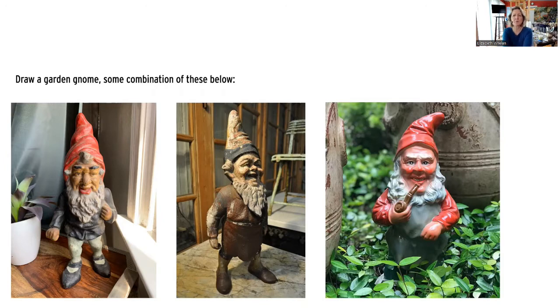And so we're going to do an exercise where you're first going to draw this garden gnome, and then we're going to look at a little scene and put the garden gnome in that scene. So as you draw your gnome, don't worry a ton about how realistic it looks. What you're after are the general shape and form and bits that make up a garden gnome. So this is the kind of thing that you might do.